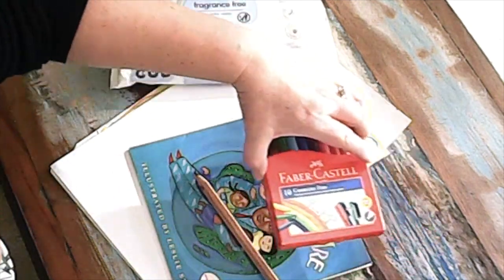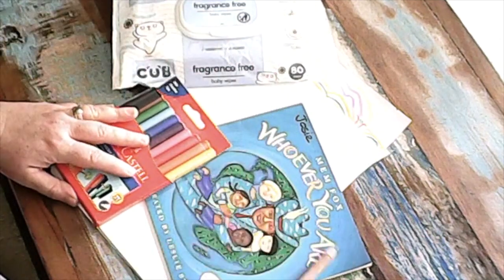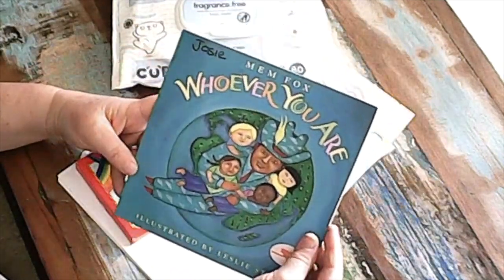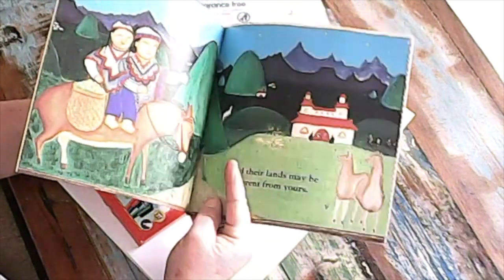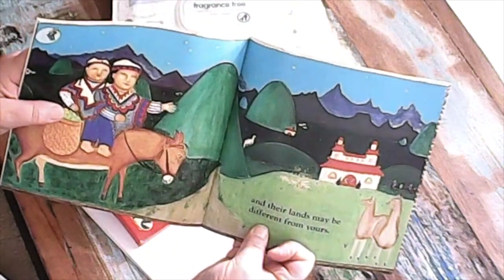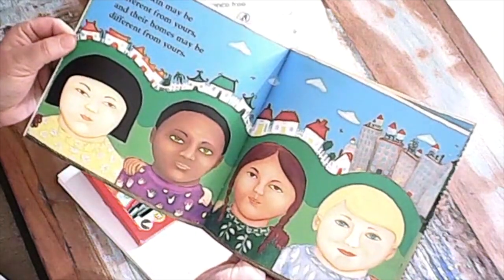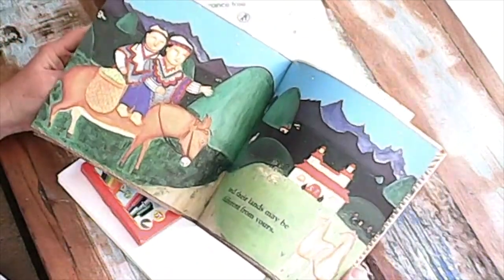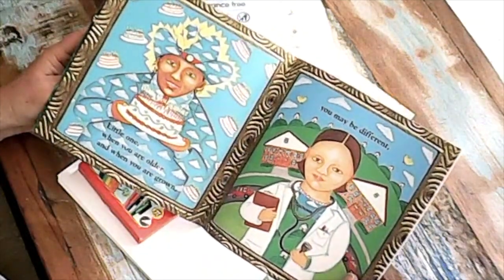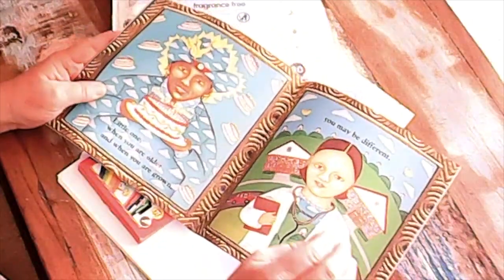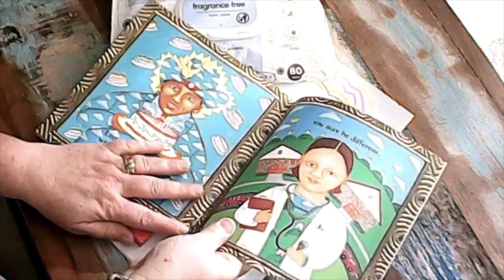So this week I've got all my stuff ready. If you read the book, then you'll know that we're focusing on people around the world all being different but all being the same. At the moment some people are in lockdown, some people are living in summer, some people live in winter, but we're all the same all over the world, and we all have a name, and we're going to draw our name today.